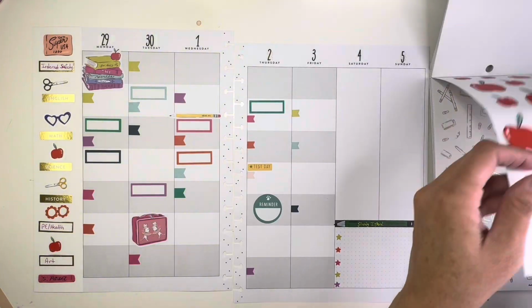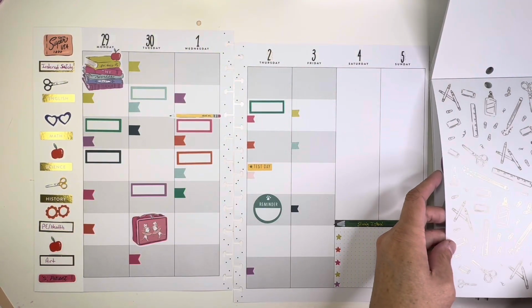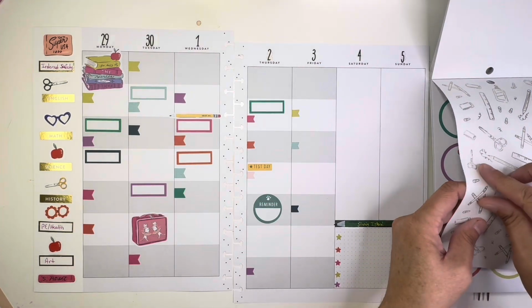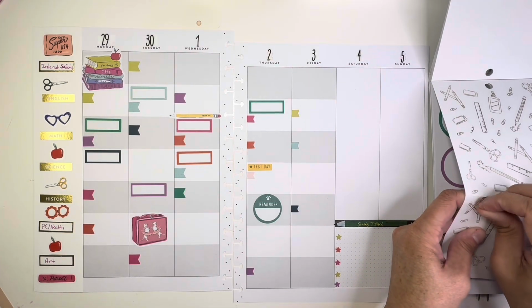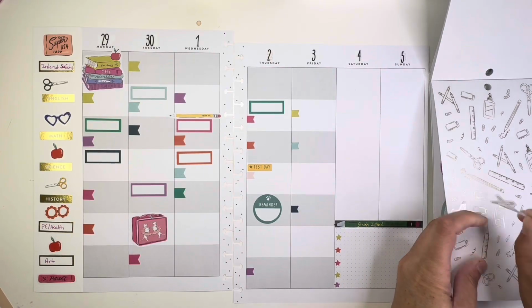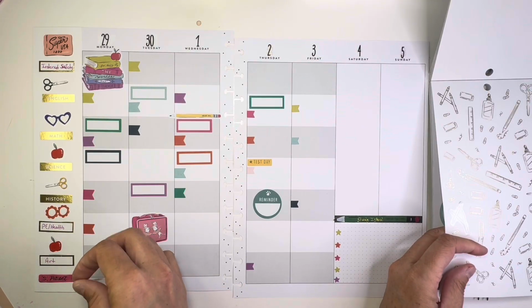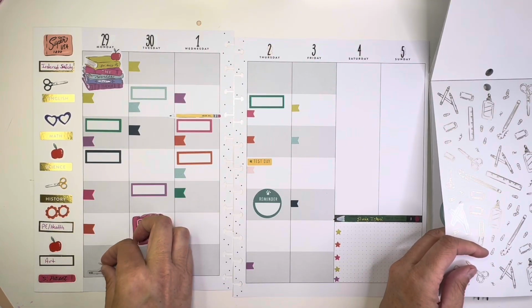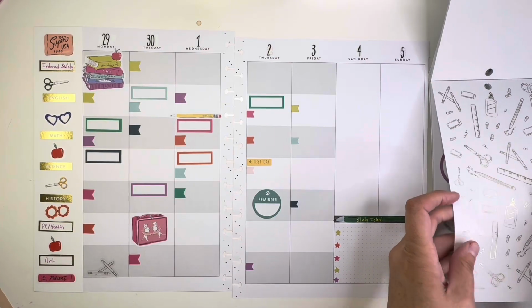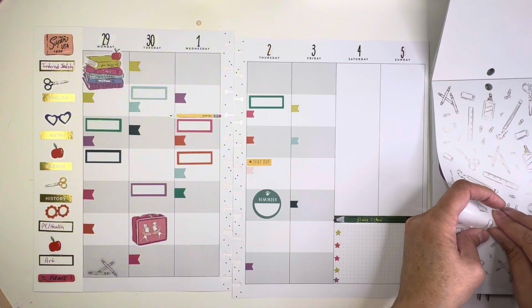Okay. Put some of this gold kind of little artwork down.